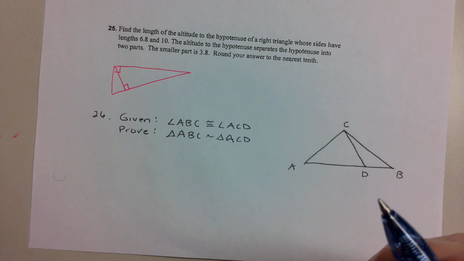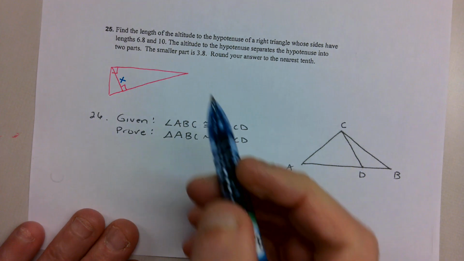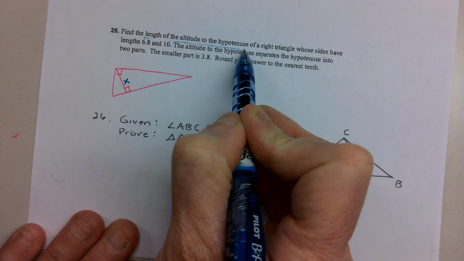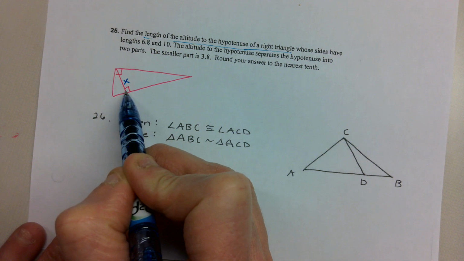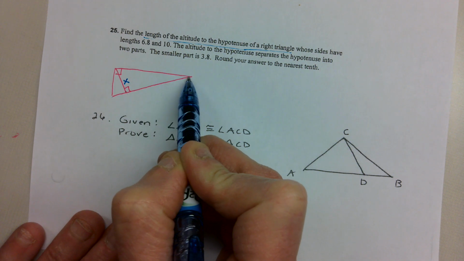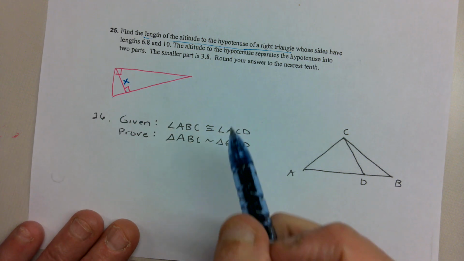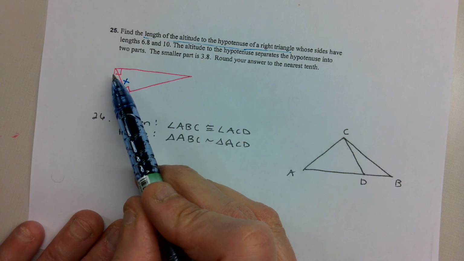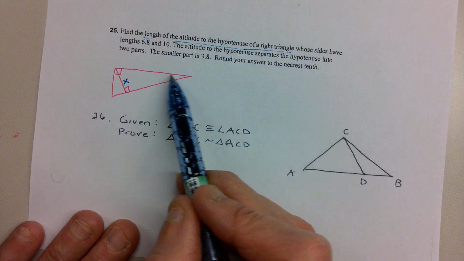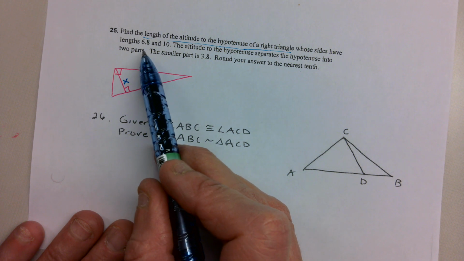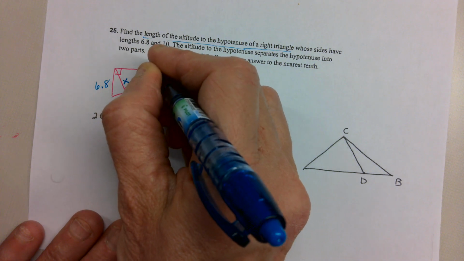Okay, so where is that? Because that's what we're trying to find. Okay, that's right here. That's the altitude. The length of the altitude to the hypotenuse of a right triangle whose sides, okay, so we're still talking about this big triangle here, whose sides, not hypotenuse, is 6.8 and 10. So they give you this side and this side.